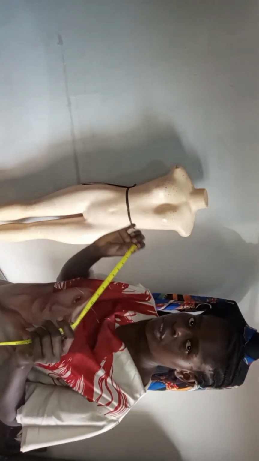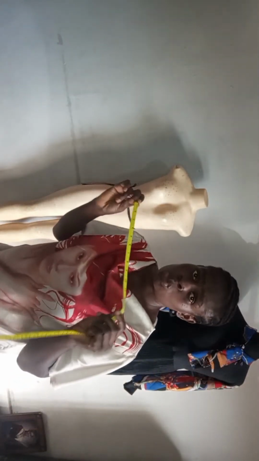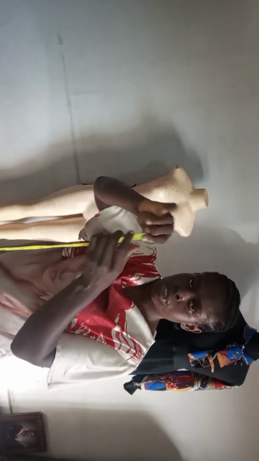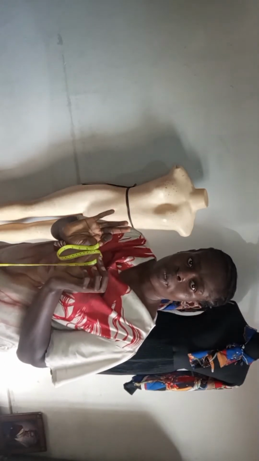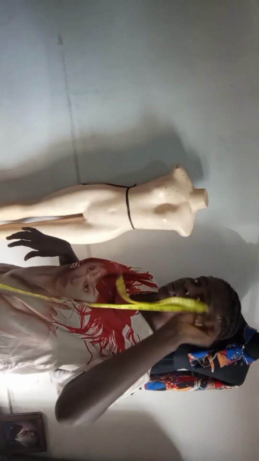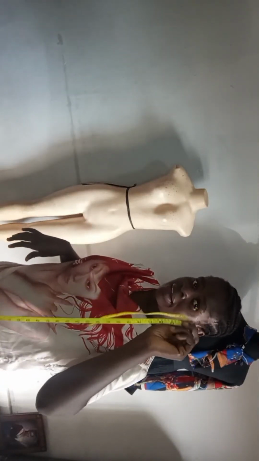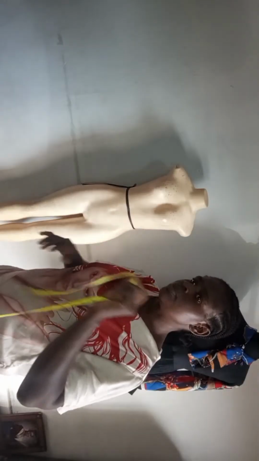And I must say that if you want to be good at sewing, you must take time to learn how to measure very well. Learn how to read your tape and how to measure your clients very well. Once your measurement is correct, there is a higher chance that you will sew well and achieve a good result, a good fit. But if your measurement is faulty, no matter how good you are, you might have problems. So take your time to take all the adequate measurements that you need.